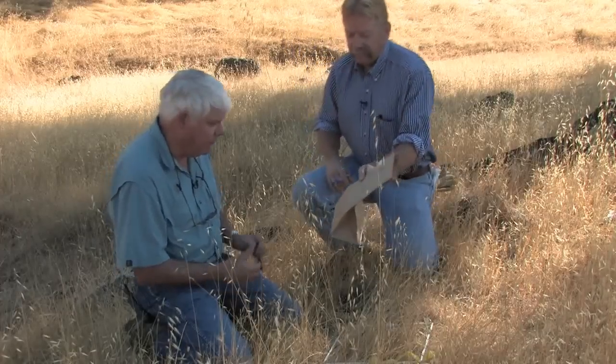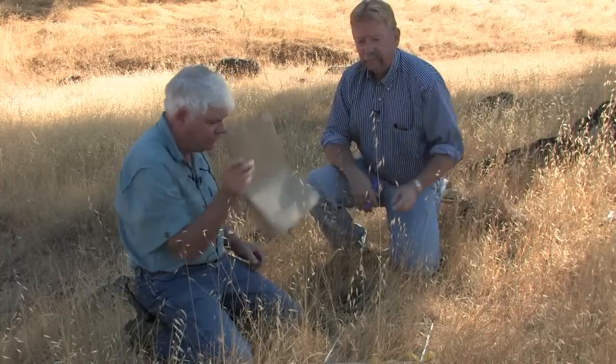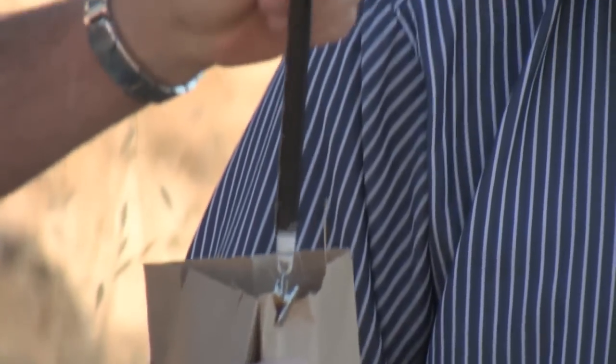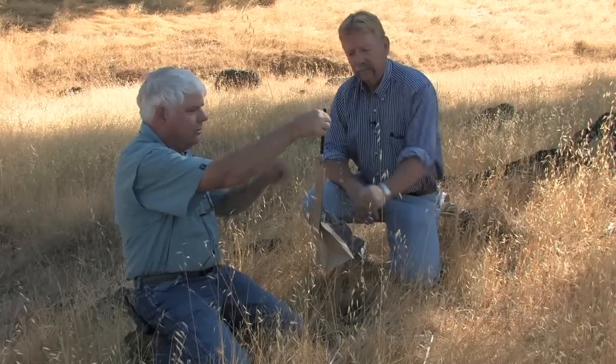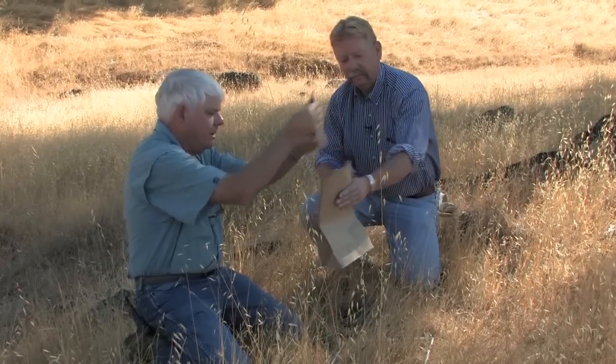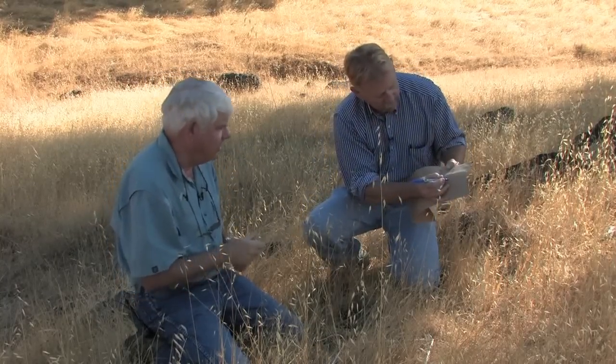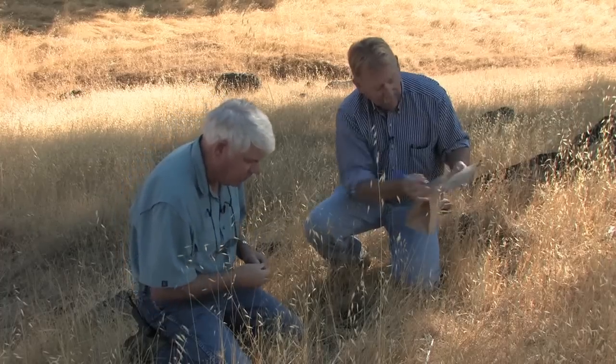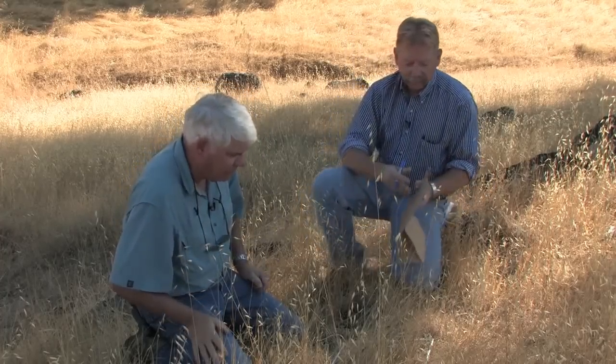Okay, so now we're going to clip a plot. And the first thing you do is you take the bag you're going to put the clip material in and weigh the bag before you put anything in there to get a tare weight. And these bags weigh 21 grams. And then hopefully you have an able assistant who's going to write the number on it. It's always nice to have two people doing this rather than one.